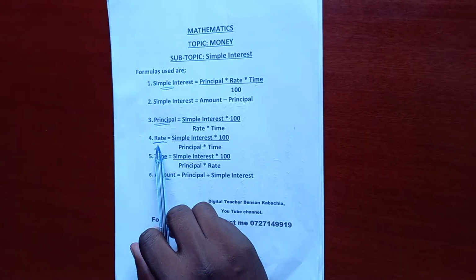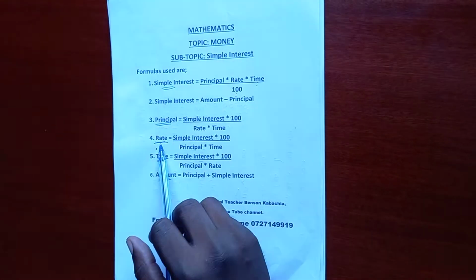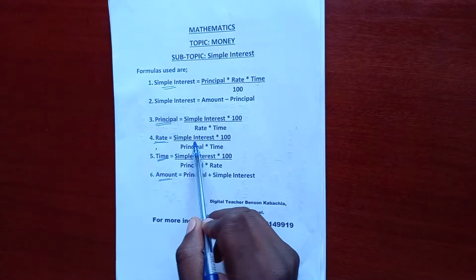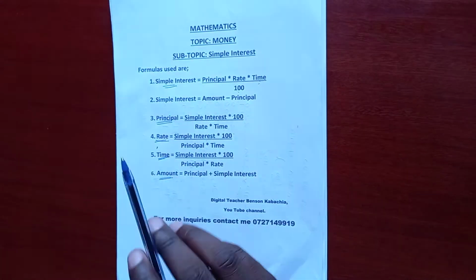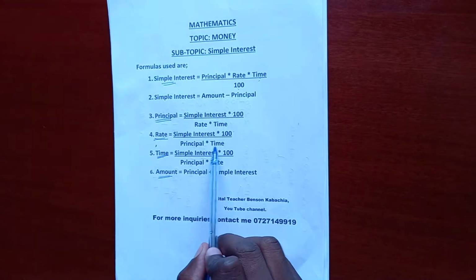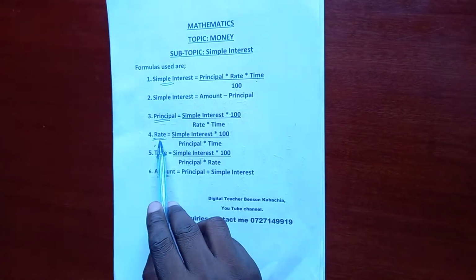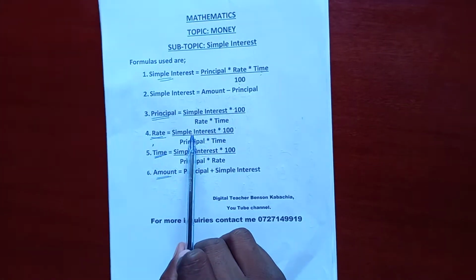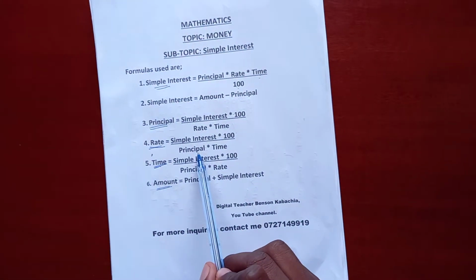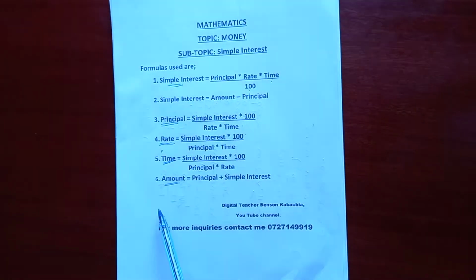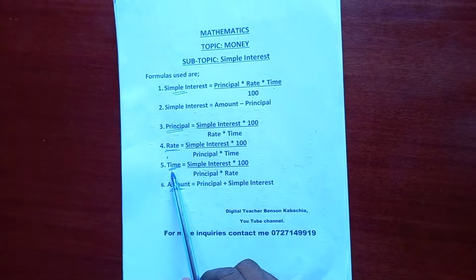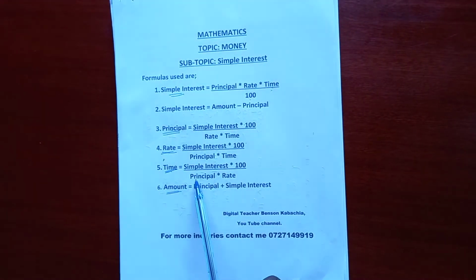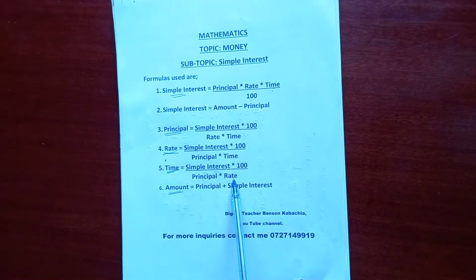What about rate? Rate, or the percentage interest, can be obtained by simple interest times 100 over principal times time. Time equals simple interest times 100 over principal times rate.